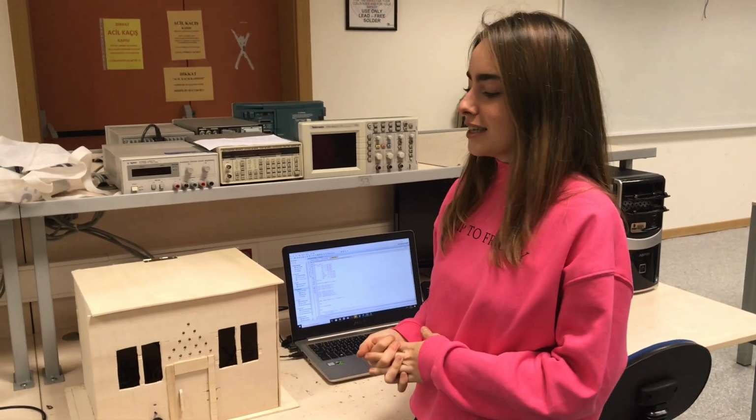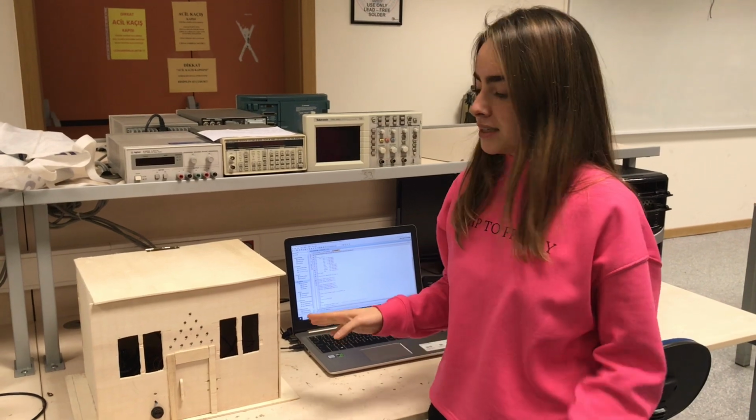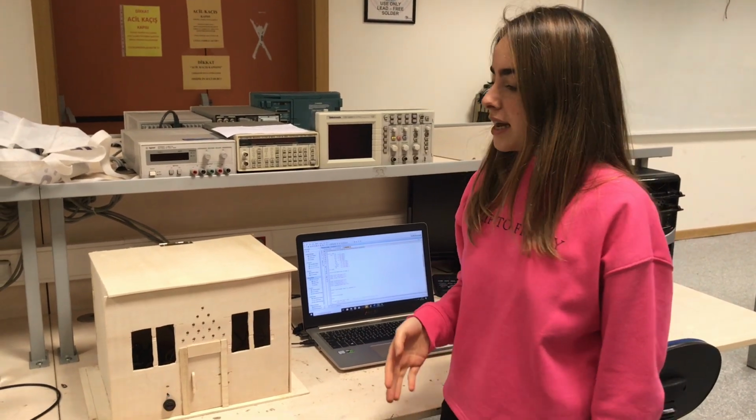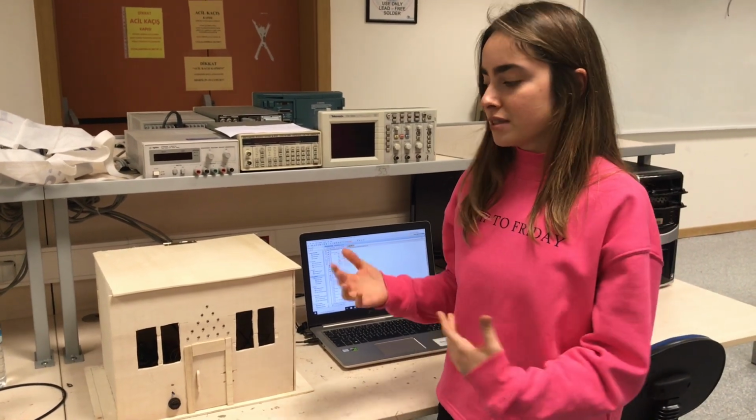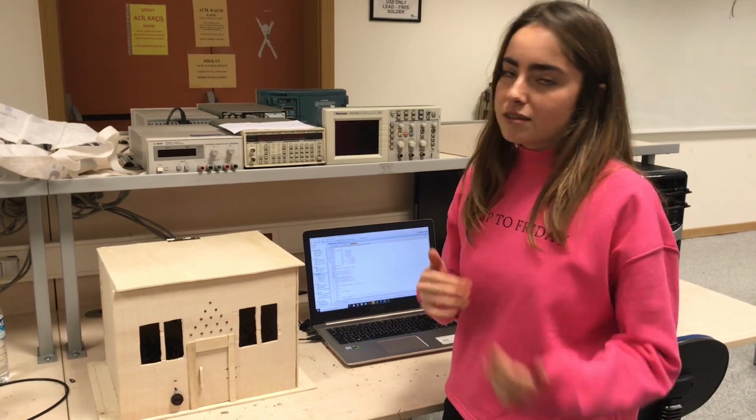Hello everyone. Today I'm going to present you my EEE 102 project. I have designed a smart house to ease human life. The house has several functions, and I gave these functions to this house by using 3 sensors in total and other components. Now I will explain them one by one.